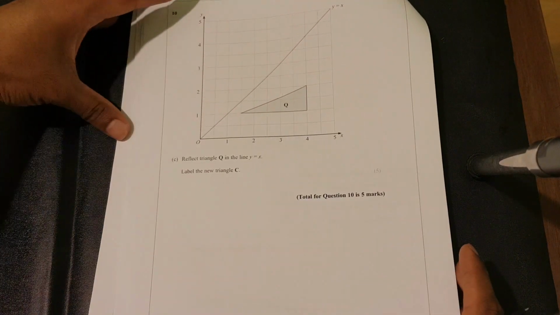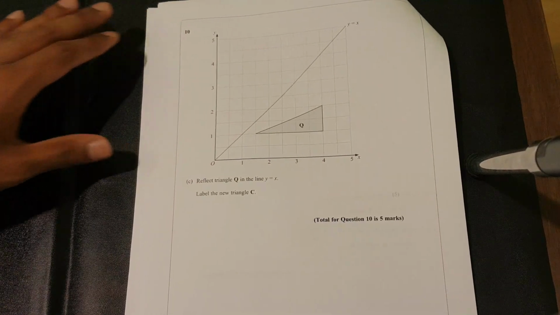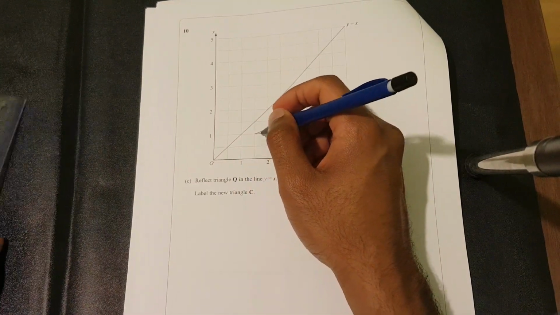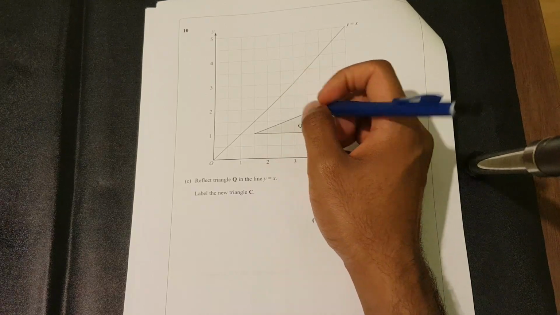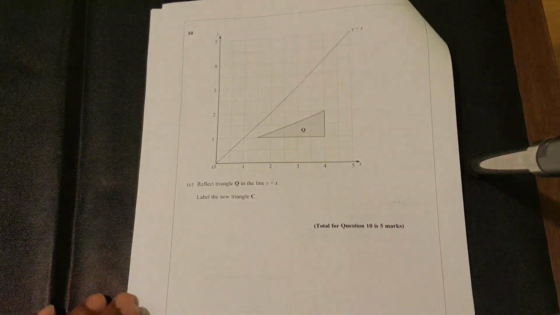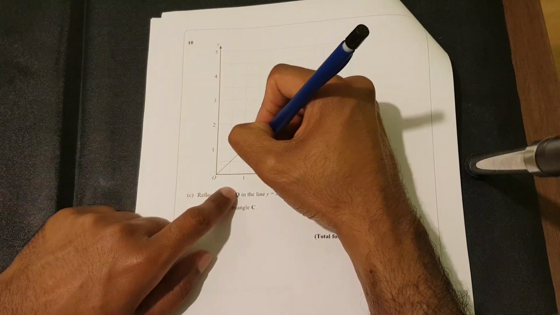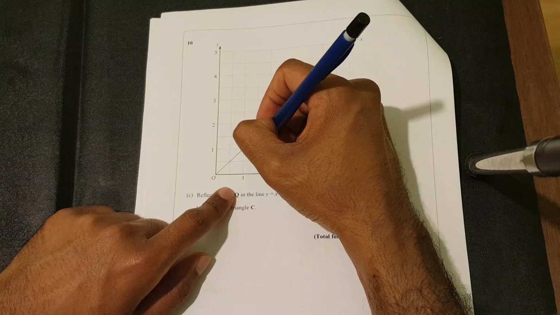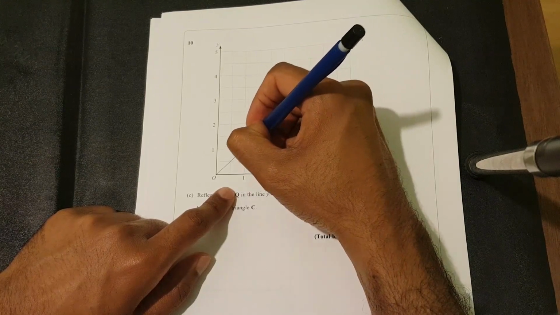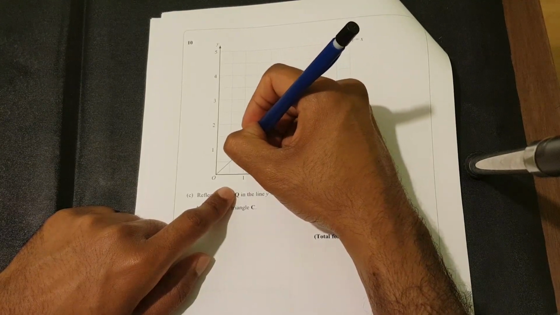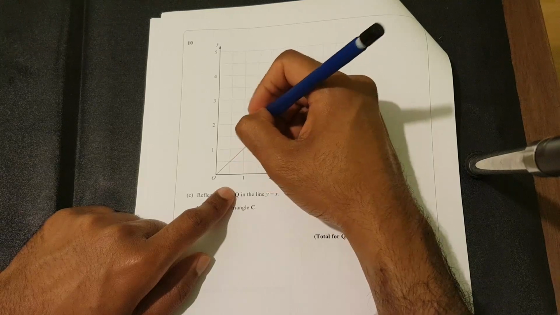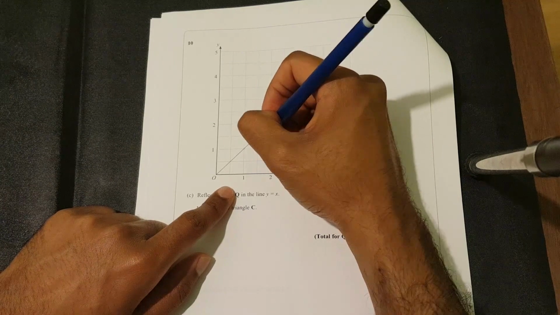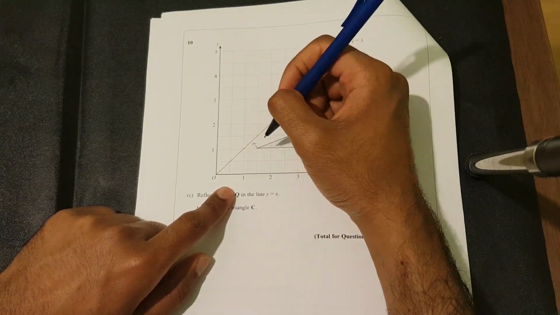Here, finally, a reflection question. When you are reflecting in a diagonal line, there are 3 ways you can do it. One is to use a mirror. I don't have a mirror right now, so I'm not going to use it. So I can either count diagonally into the mirror line, which is my favorite way. But there's a second way, which is you count into the mirror line this way, horizontally, and then go up vertically. So you choose the 3 points, and I'll show you both ways.